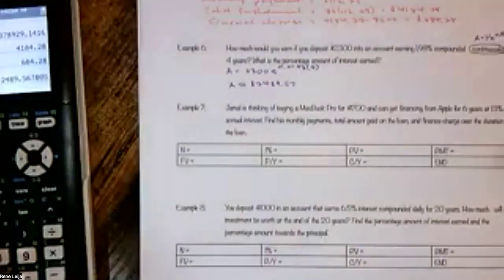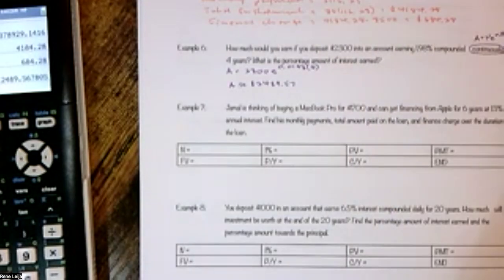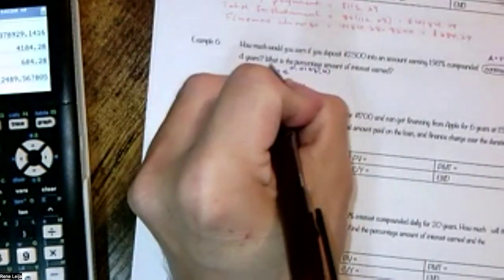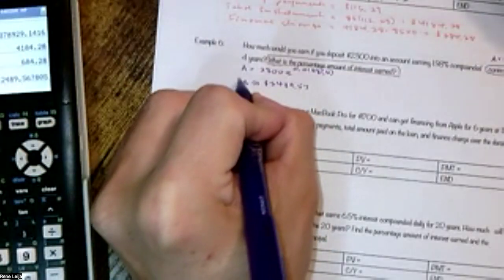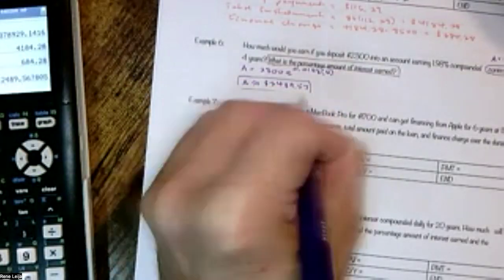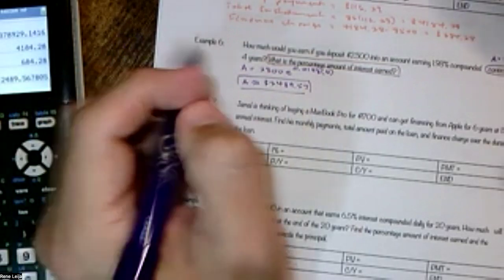Okay. Now, the next part says, what is the percentage amount of the interest earned? Okay, first question: how much would you earn? Okay, we answered that.